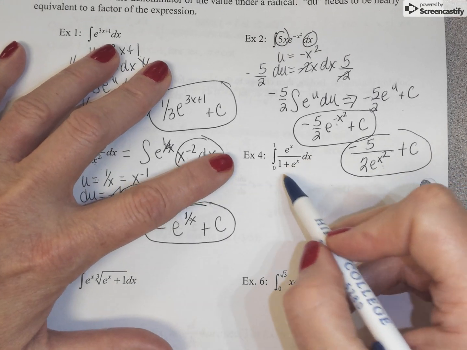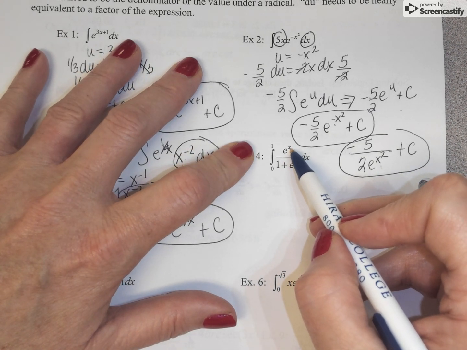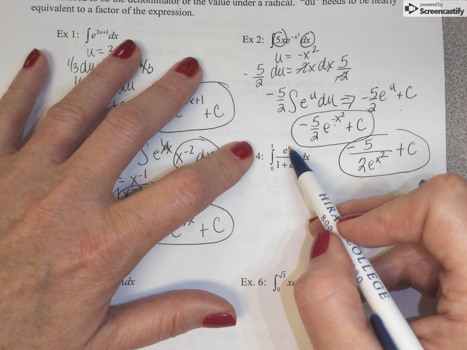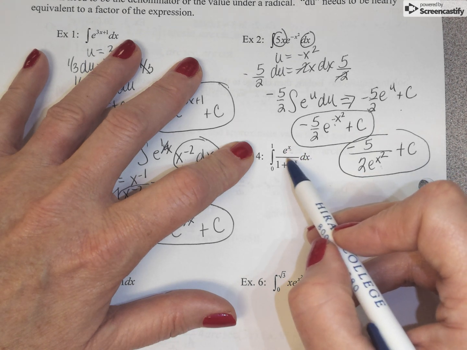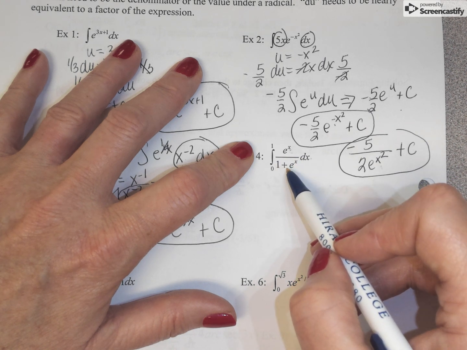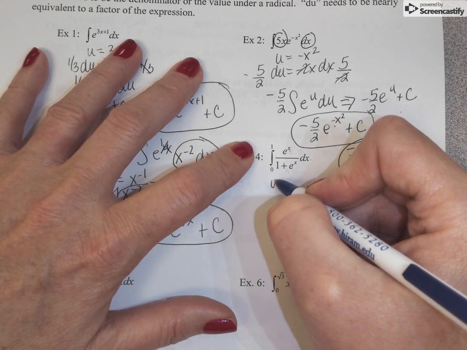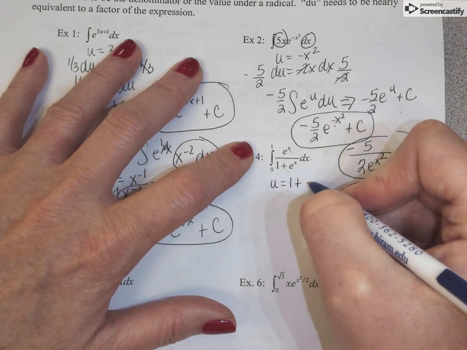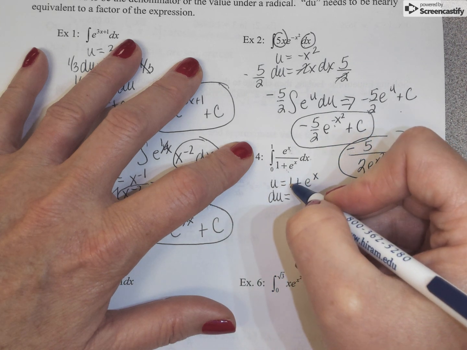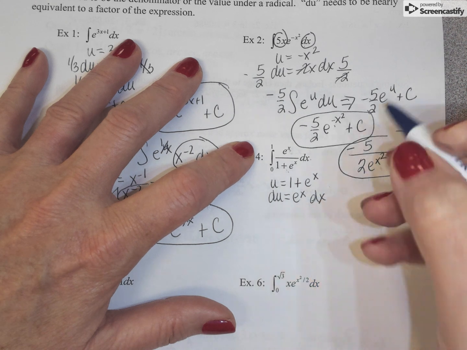Okay, on example 4, on this one, I'm trying to think about, well, if I let u equal x, that's not going to be effective at all, because the derivative of x is just dx, and I would still have all of this to worry about. So on this problem, I have to go about it a completely different way. I'm going to have to let u equal the denominator, 1 plus e to the x. And that's because the derivative of 1 is 0. The derivative of e to the x is e to the x dx.